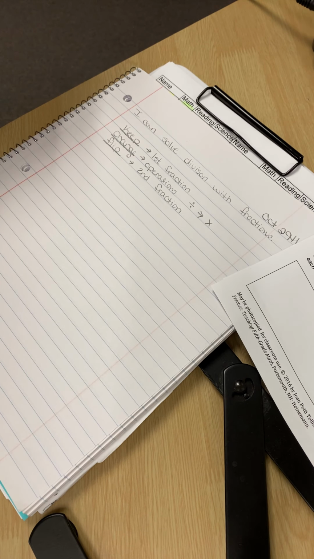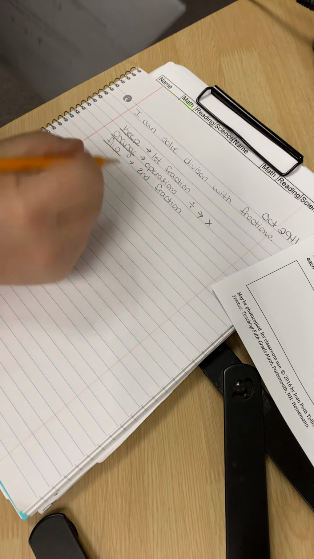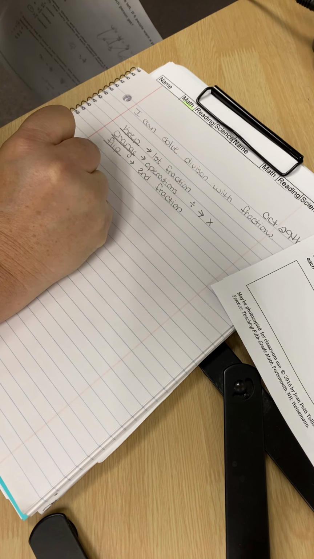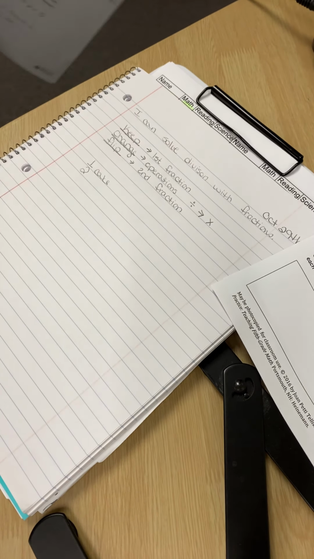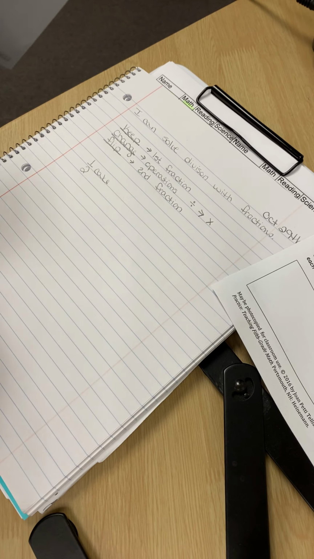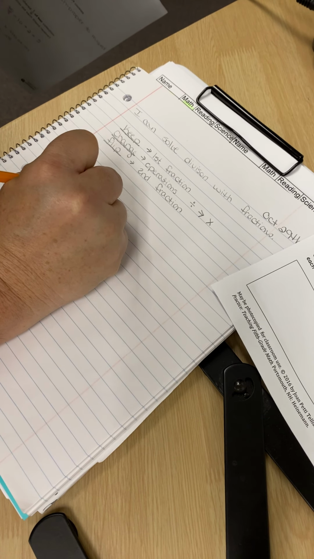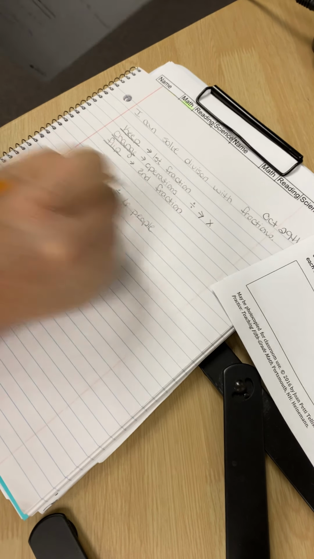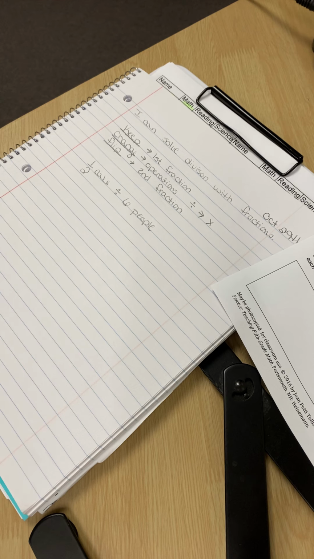It says, Jamie has 1/2 of her birthday cake left. If 6 people want a piece of cake, how much of the cake does each person get? So this is what we have. We have 1/2 cake, and we're dividing that by 6 people.